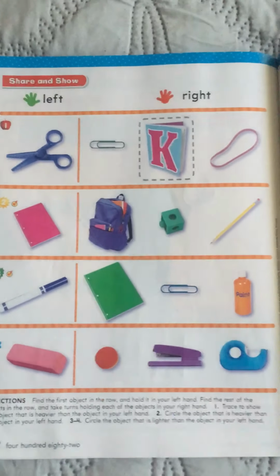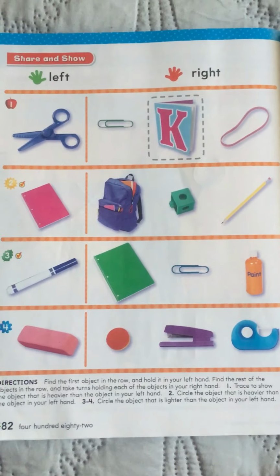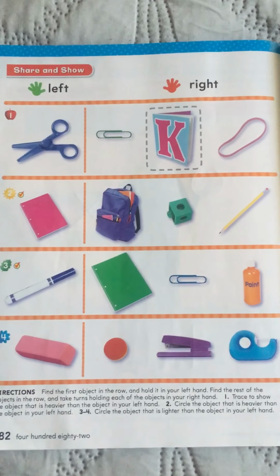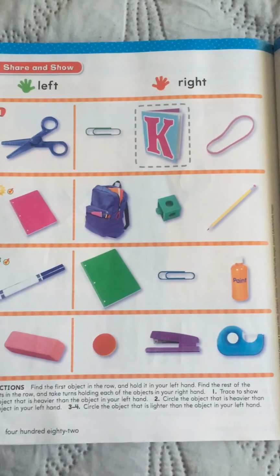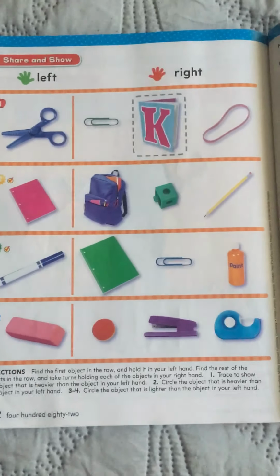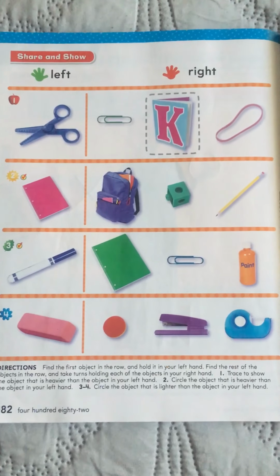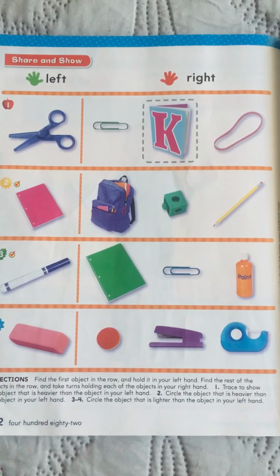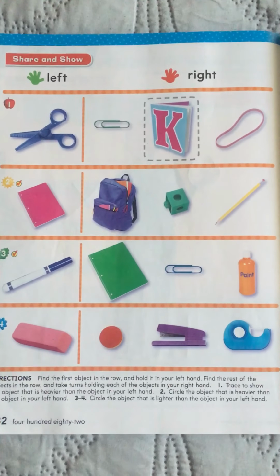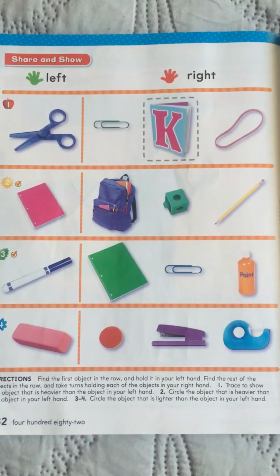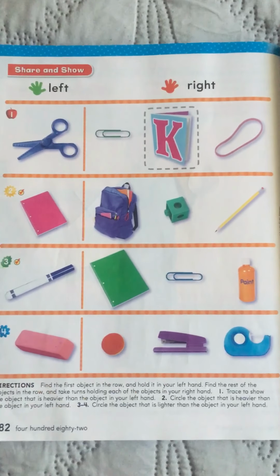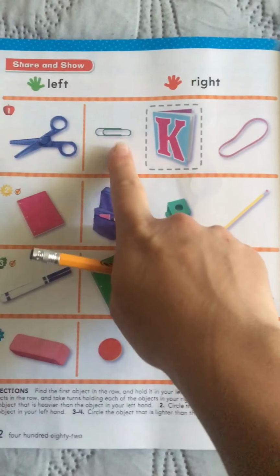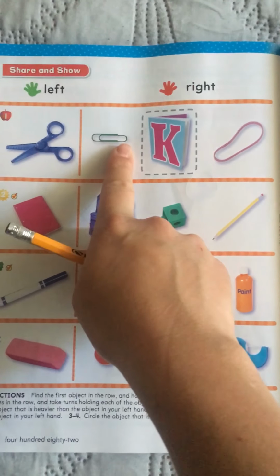If you think about the scissors from our classroom or scissors that you might have at home, you can put them in your left hand if you have them nearby, or you can think about what we used to work with. Then you want to put a paper clip in your right hand. Is a paper clip heavier or lighter than? Yeah, that's right. It's light. It's very light in your hand. You can move your hand super high up in the air because it's super light. So that's not heavier than the scissors, so we're not going to put anything around there.